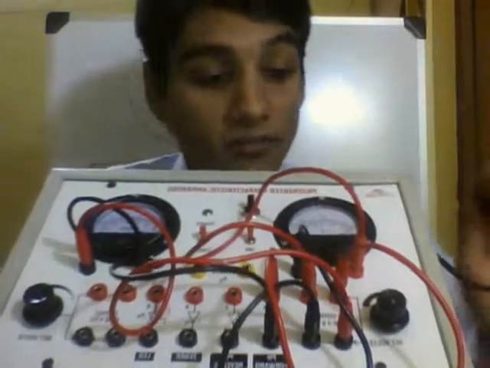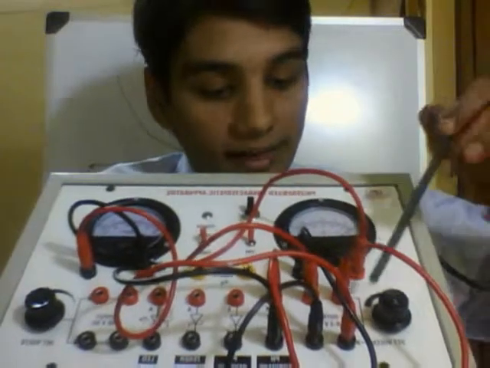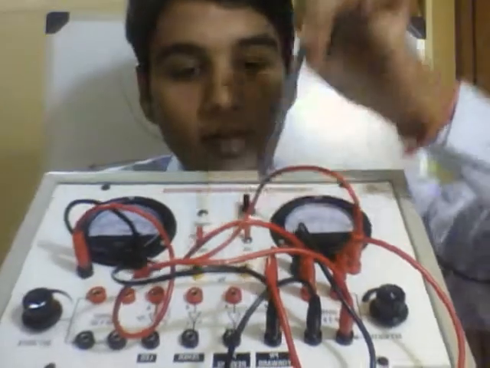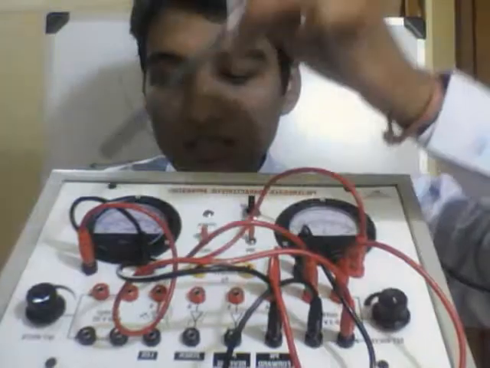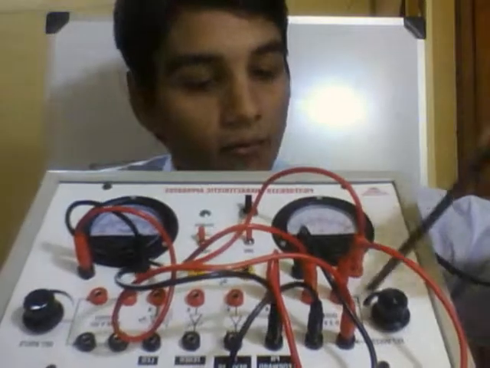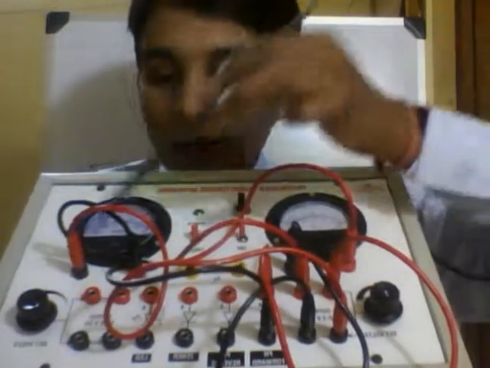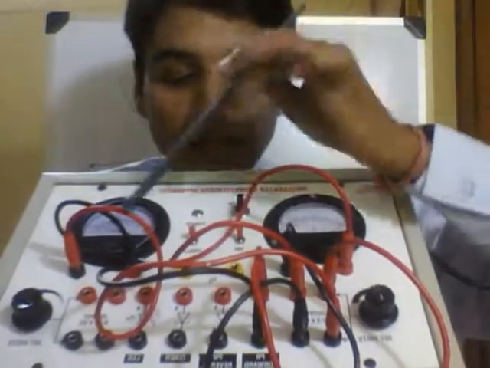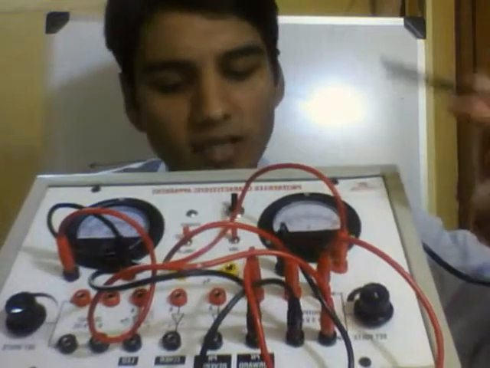So we have connected a voltage source to that particular diode, and the output of the diode is taken to the ammeter. That means the voltage is provided and the current will be measured.